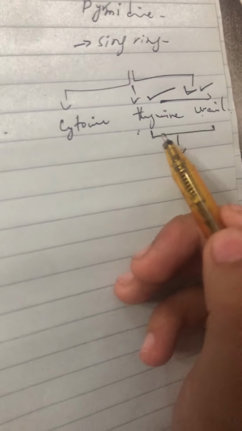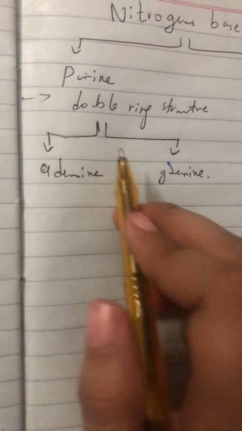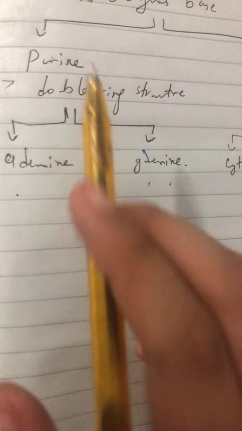How? In DNA, thymine will be used, but in RNA, thymine is replaced with uracil, which means in RNA there will be uracil instead of thymine, and in DNA there will be thymine instead of uracil. Both purines are double ring structures, and these three will be single ring structures.